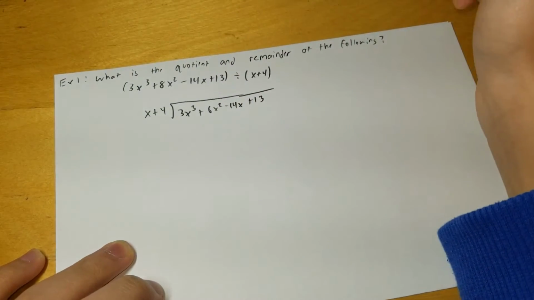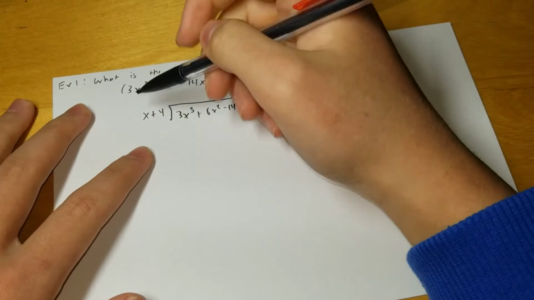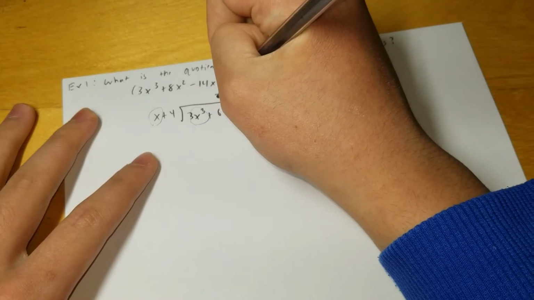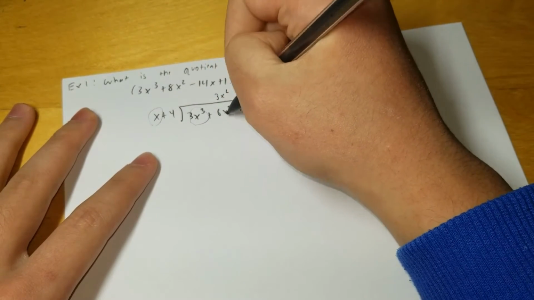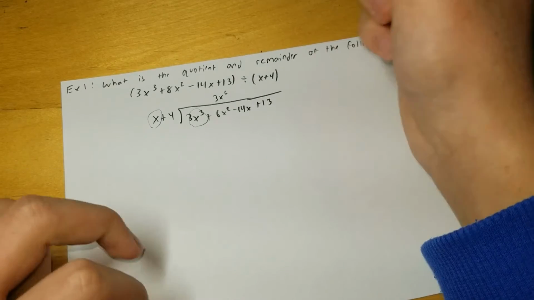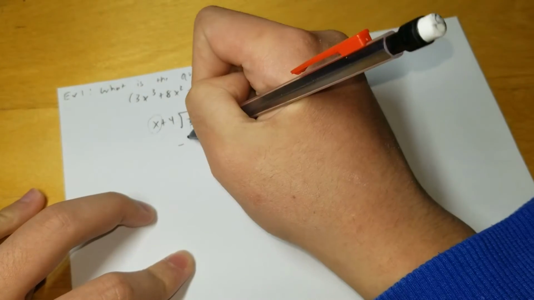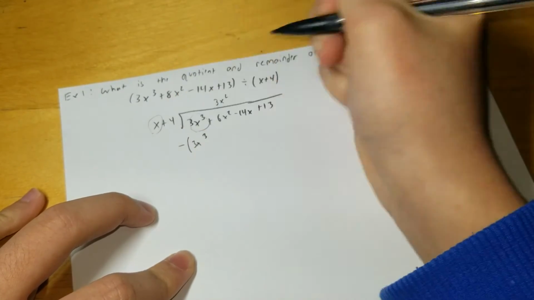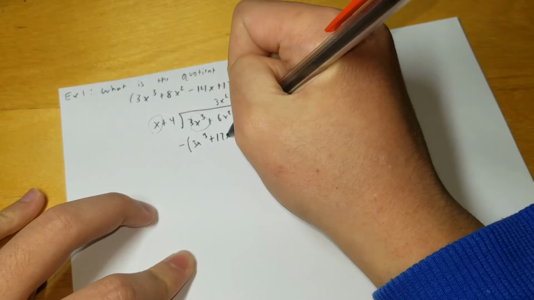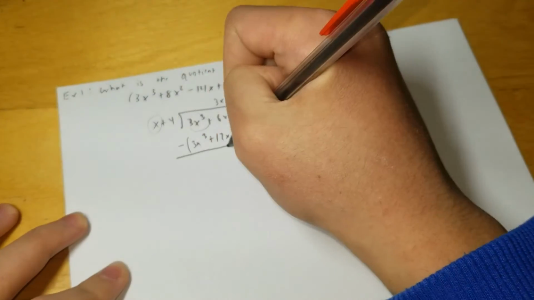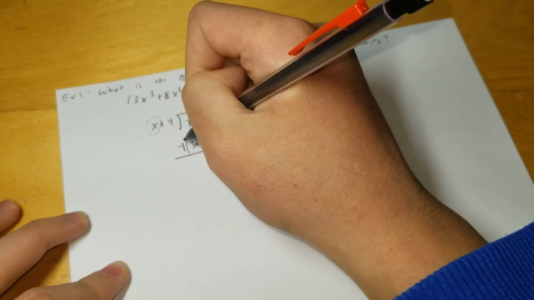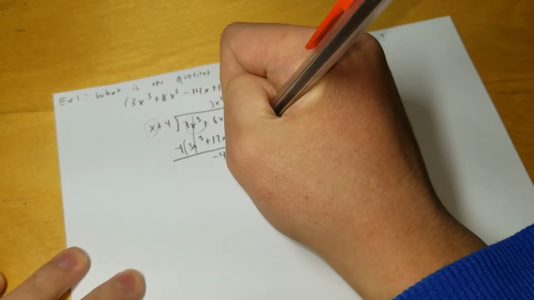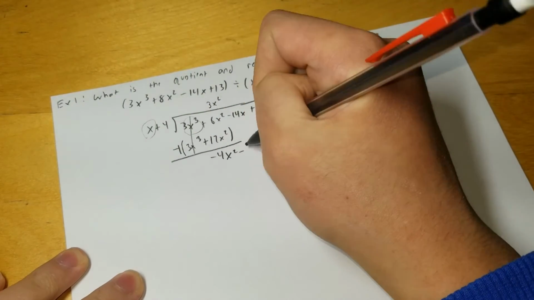Okay, so what multiplied with x would give you 3x cubed? That would be 3x squared. And you put that over the x squared aisle. And in the process, step 2, you subtract. So 3x squared times x is 3x cubed, 3x squared times 4 is plus 12x squared, and then close parentheses. What will that give you? Distribute the negative 1, it cancels out, and then that will give you negative 4x squared. And then you bring down negative 14x.